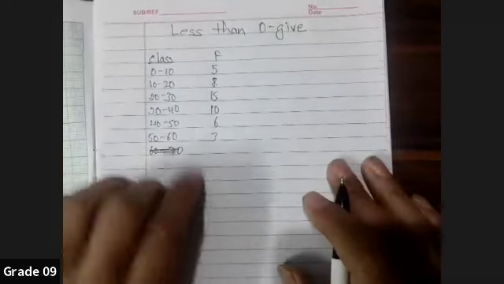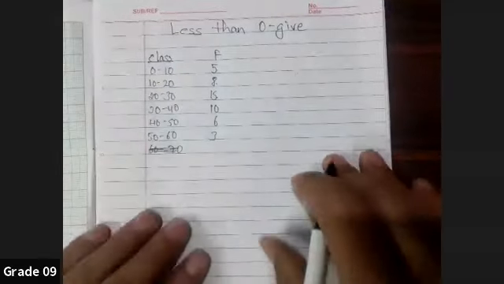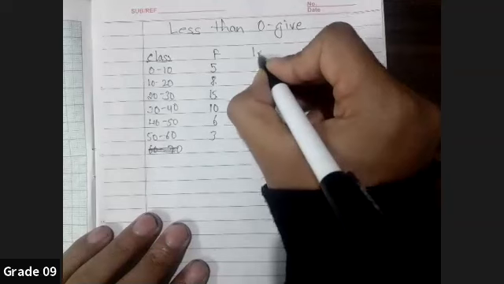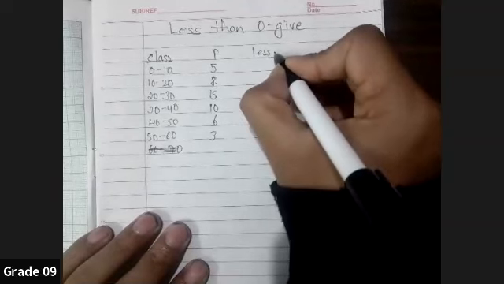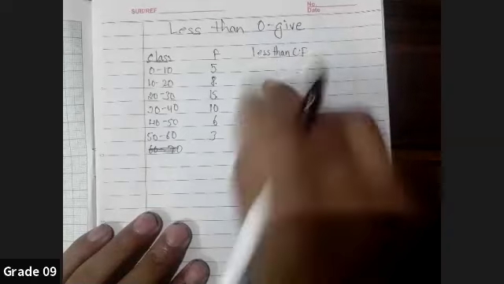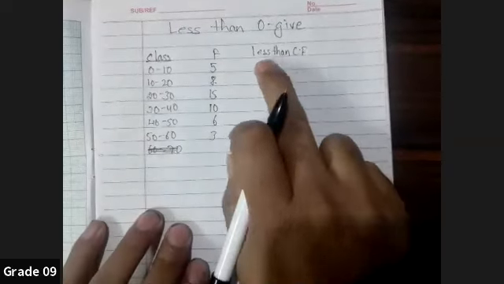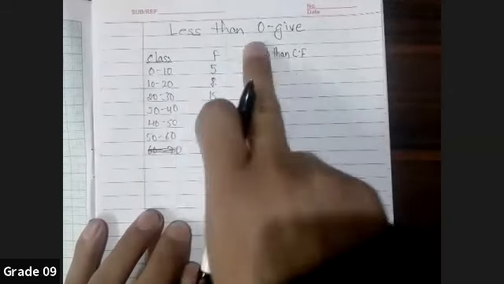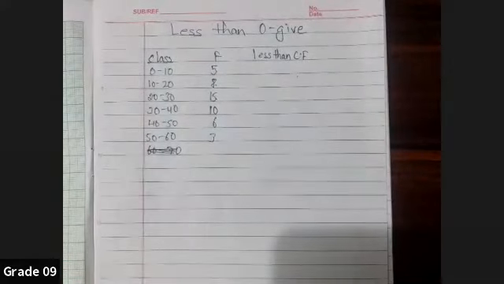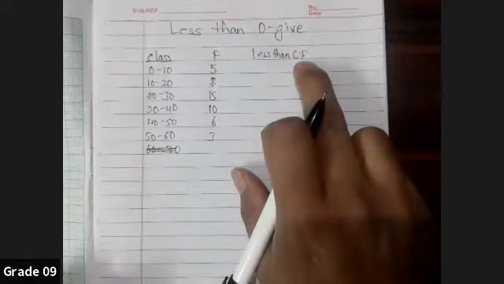Now after this, you have to draw less than CF. So there is a word called less than CF, which we'll write here, because there will be two CFs. One is less than CF and another will be more than CF. As we are right now going to make less than OGIF, that's why less than CF. You might remember that while we calculate the median, we used to make one CF column. That is the same process we are going to do here.